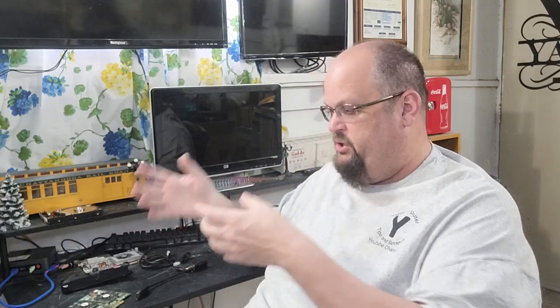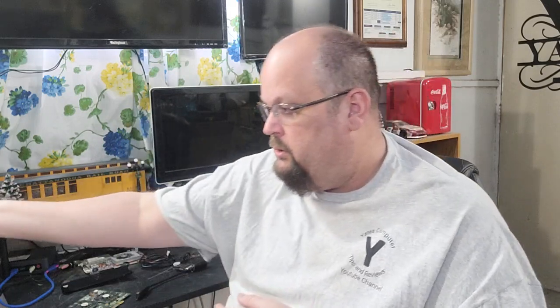Instead of standalone speakers you'd put next to your computer, that's the way it's kind of always been for a long time. You'd have your speakers hooked to your sound card, your motherboard, and you'd have your display hooked up.